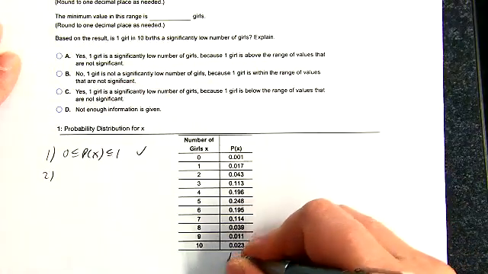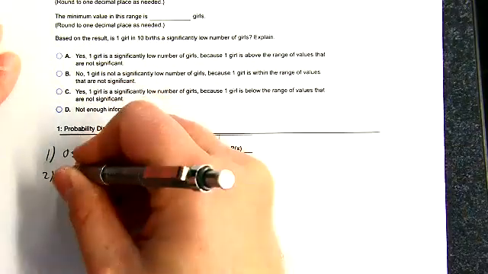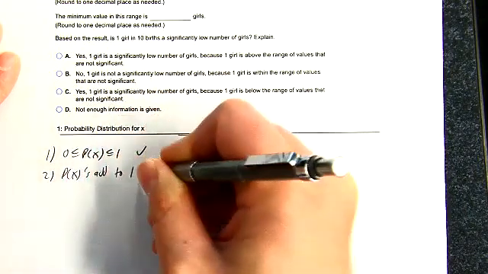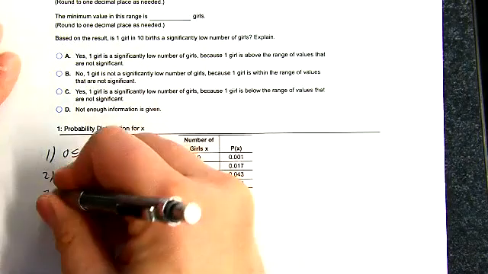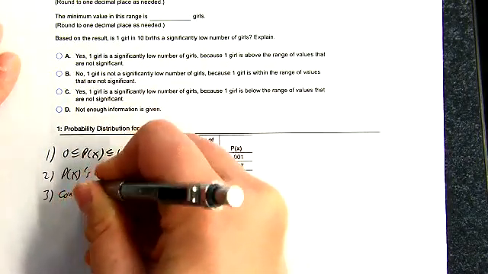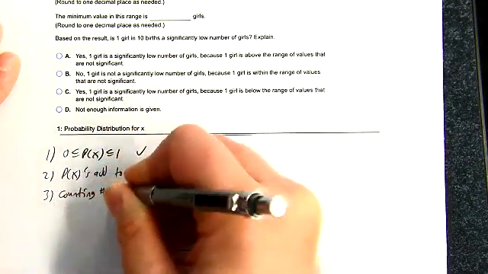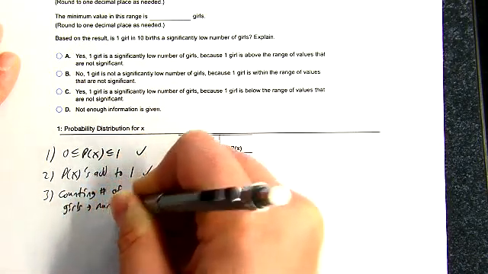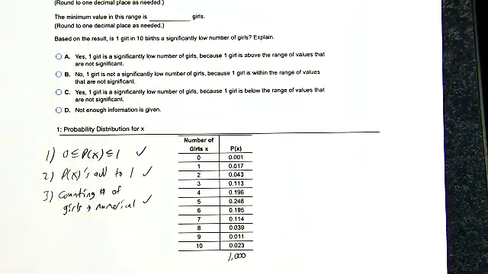I'm not going to add them, but I can tell you that they will. So P(x)'s add to 1. Check. And then we already talked about 3. They're counting number of girls. That's numerical. Check.